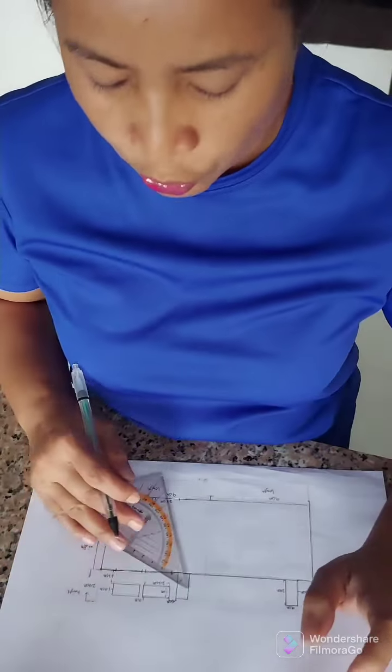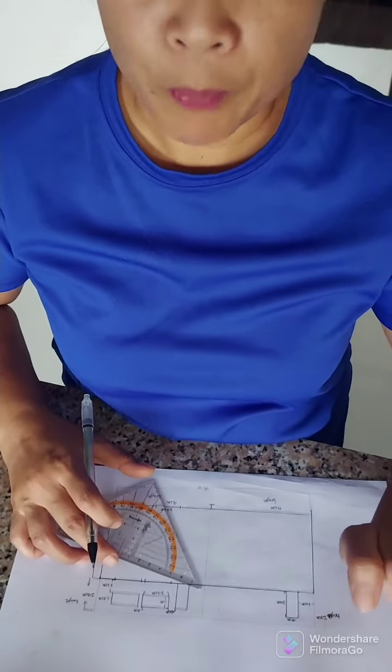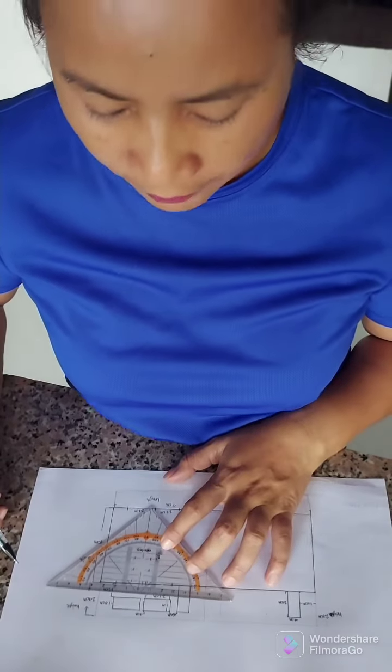And of course, if we're going to measure the height of the windows from the floor level, it is 120 cm. So if we're going to downscale that, it has 1.2 cm. So in between, it has a gap of 0.3 cm.